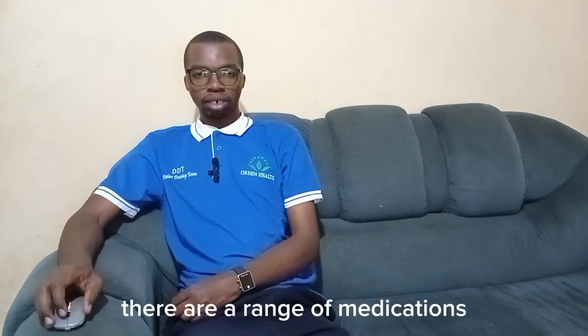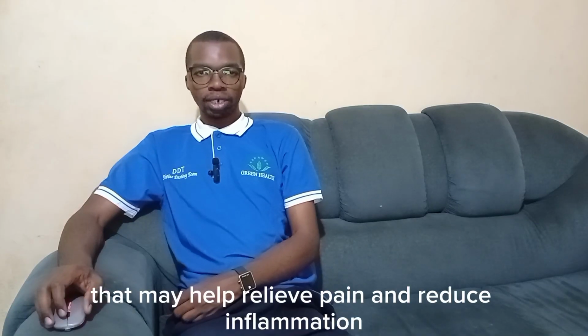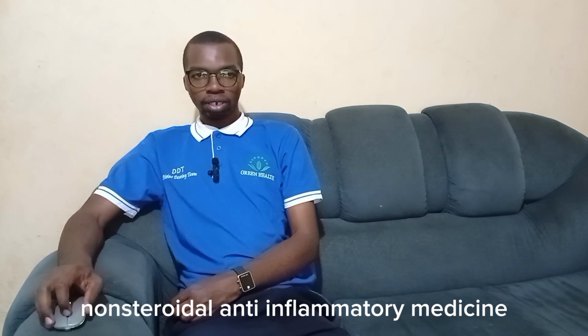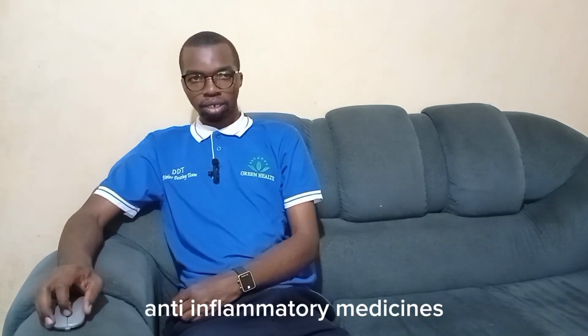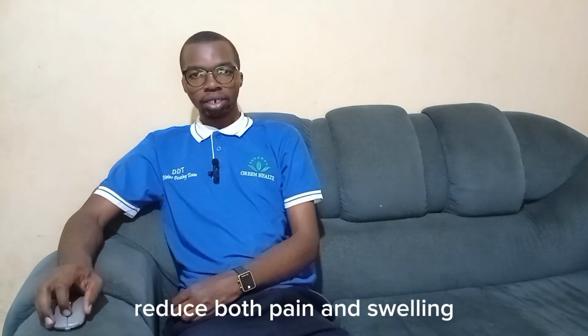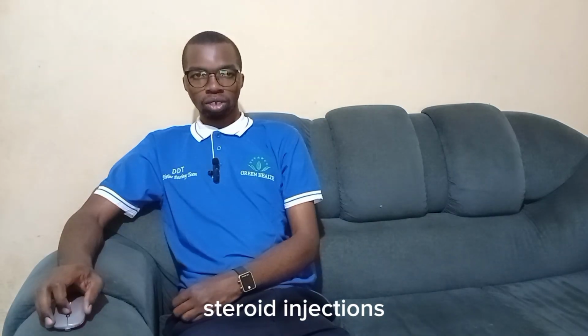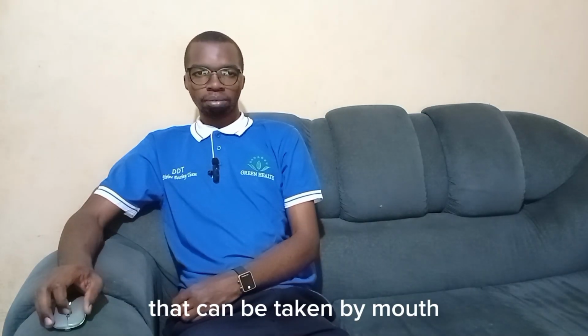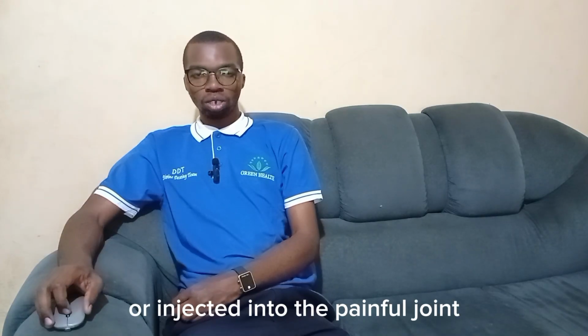Medications. There are a range of medications that may help relieve pain and reduce inflammation. Acetaminophen. Mild arthritis pain is often relieved with acetaminophen. Nonsteroidal anti-inflammatory medicines. Drugs like aspirin and ibuprofen reduce both pain and swelling. Steroid injections. Cortisone is a powerful anti-inflammatory medicine that can be taken by mouth or injected into the painful joint.